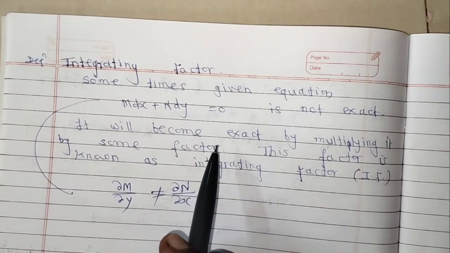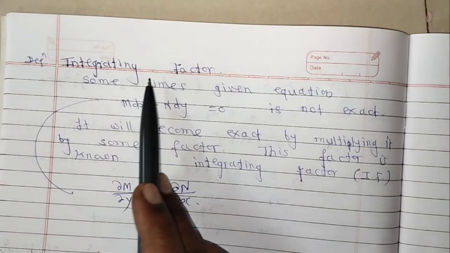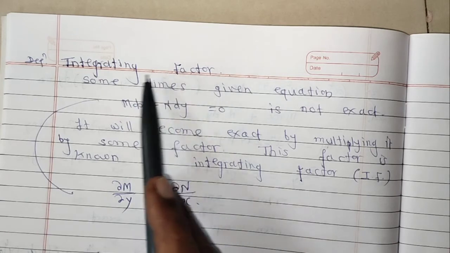So there is a factor known as the integrating factor.